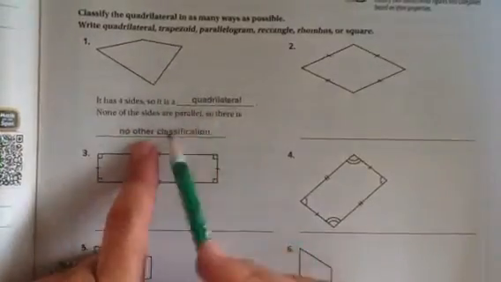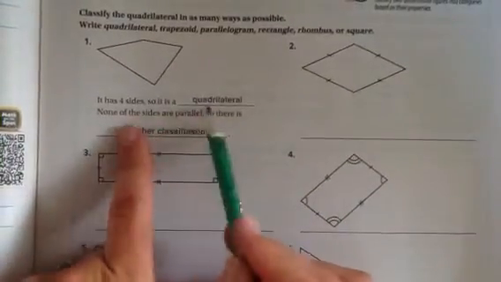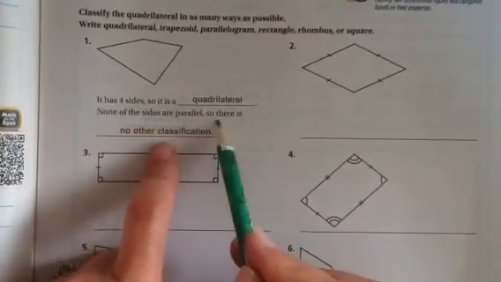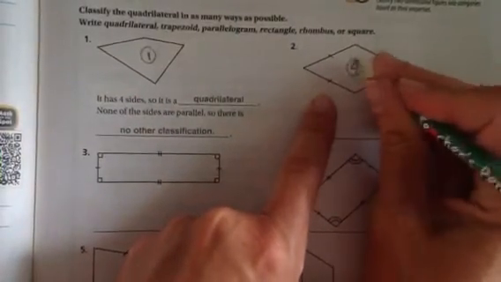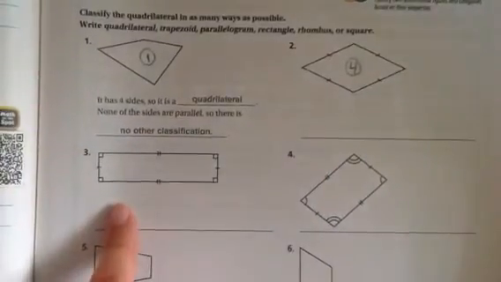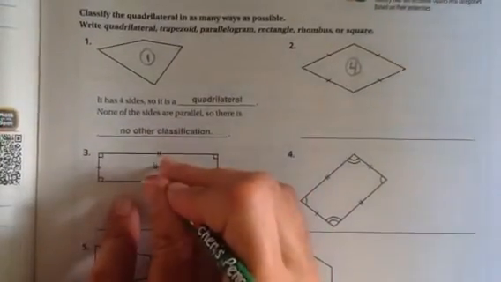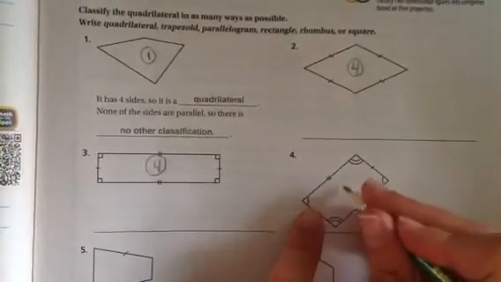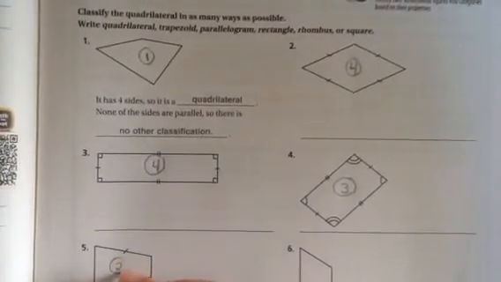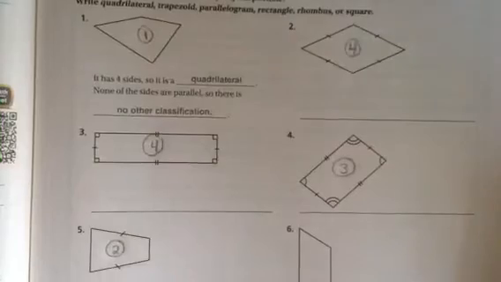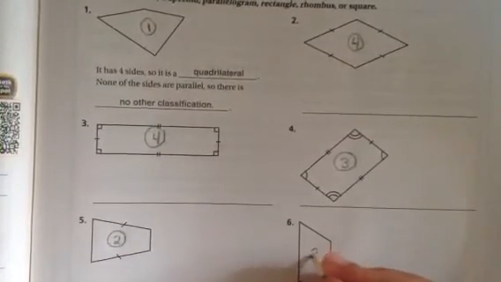So this one is obviously 1, just parallelogram. None of the sides are parallel, so there is no other classification. So this one's only classified one way. Number 2, so you can write this down, can be classified 4 different ways. Number 3 can be classified 4 different ways also. Number 4, 3 different ways. Number 5, 2 different ways. And number 6, also 2.